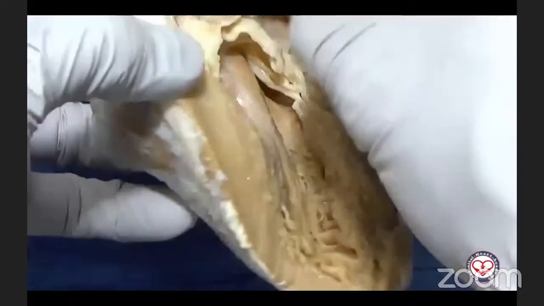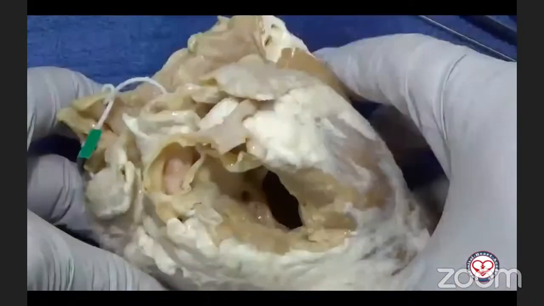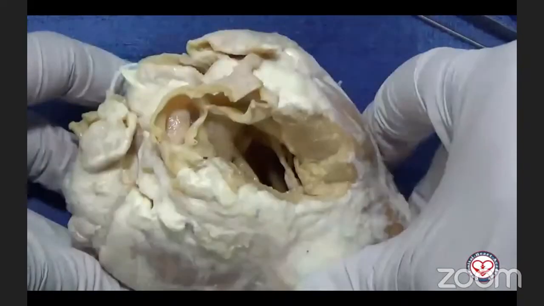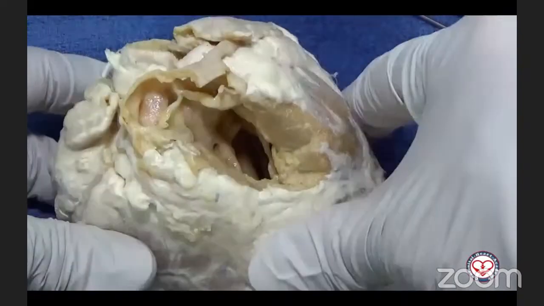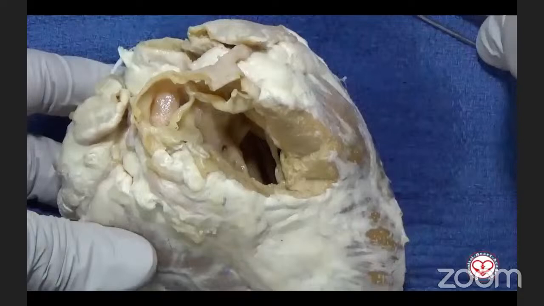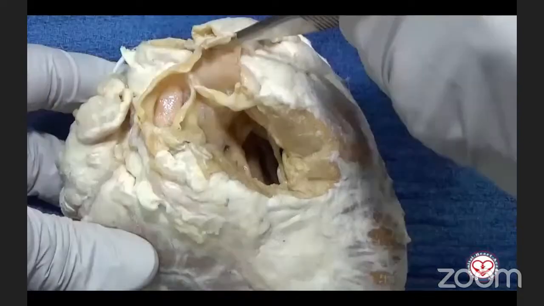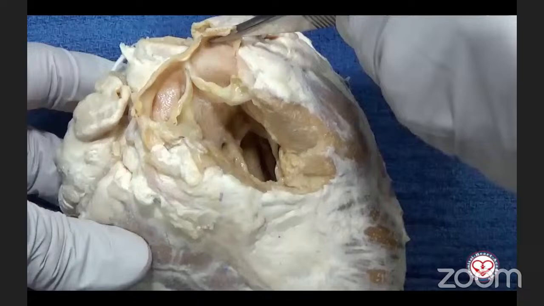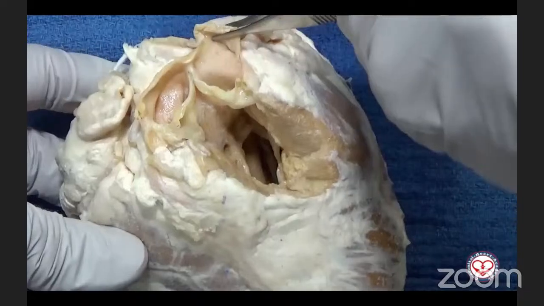The important point here is that there is usual atrial arrangement, but discordant ventricular-arterial connections, so that the aorta is arising above the incorrect ventricle, as is the pulmonary trunk.